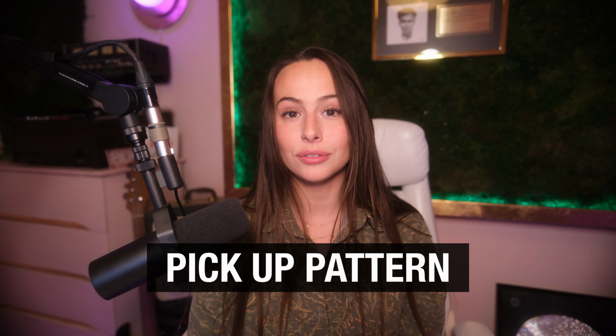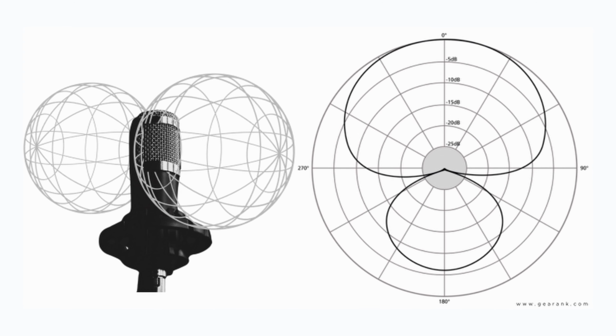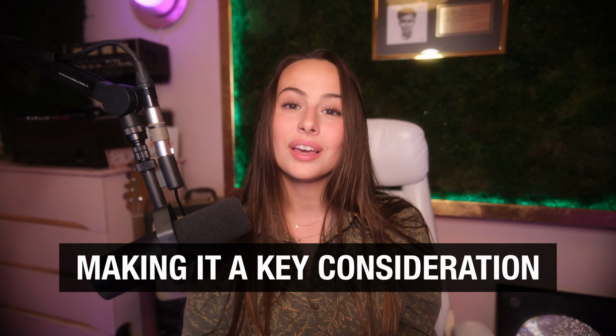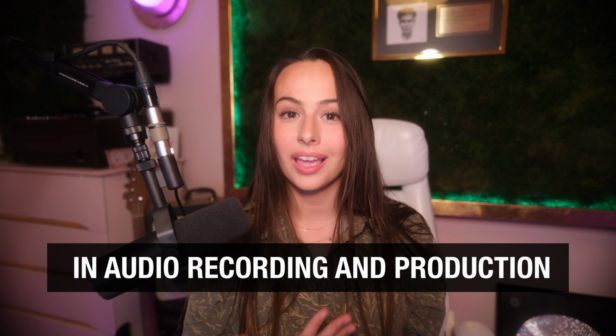Let's go! So, what is a polar pattern? A polar pattern, also known as a pickup pattern, describes the sensitivity of a microphone to sound from different angles. It is typically illustrated in a two-dimensional graph that shows how a microphone responds to sound from all around its surroundings. The choice of polar pattern decides how a microphone picks up desired sounds or rejects unwanted sounds, making it a key consideration in audio recording and production.